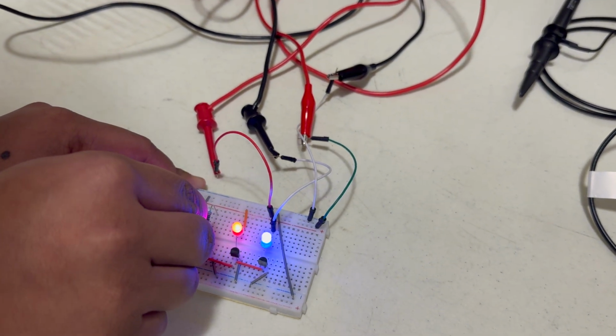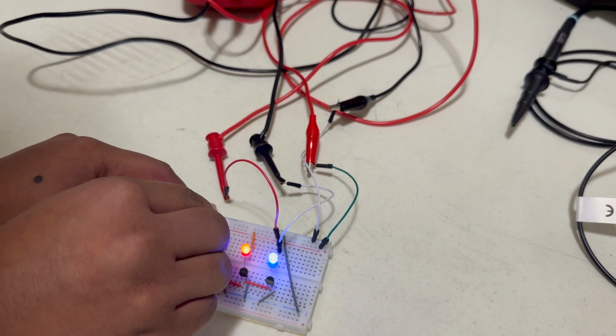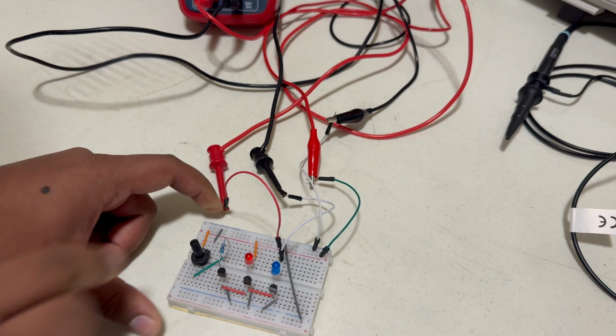Now we can go back the other way. The LEDs will stop glowing.